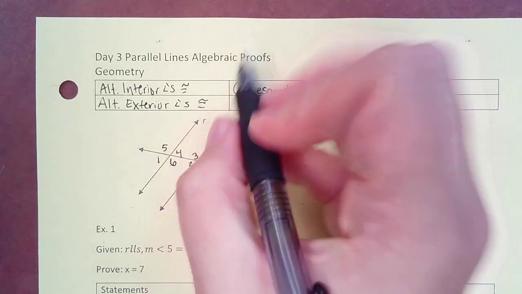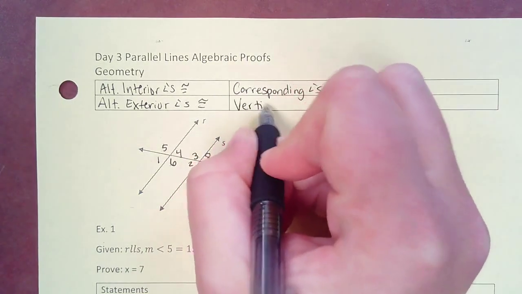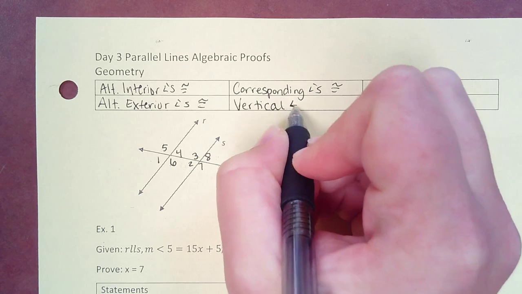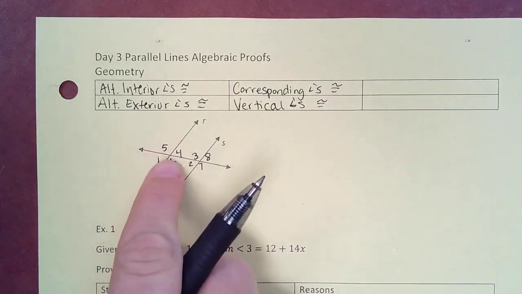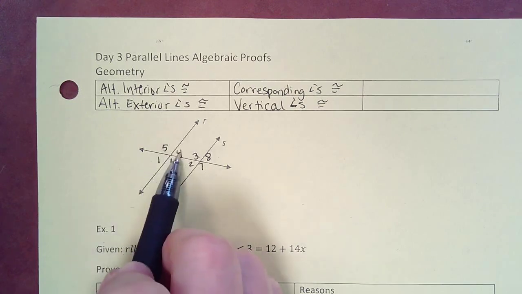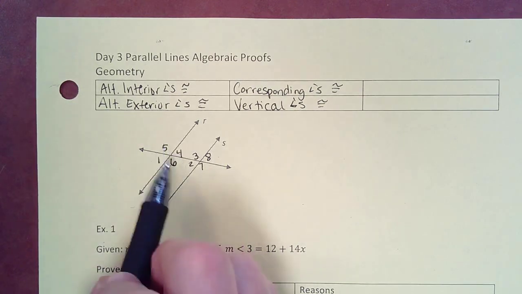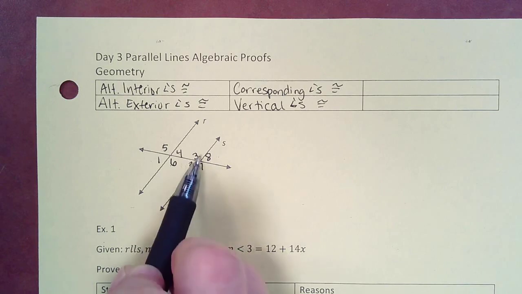The last congruent would be vertical angles. Okay, these are in the same bunch. They share a vertex, so 1 and 4. Those would be congruent. 5 and 6, 2 and 8, 3 and 7.